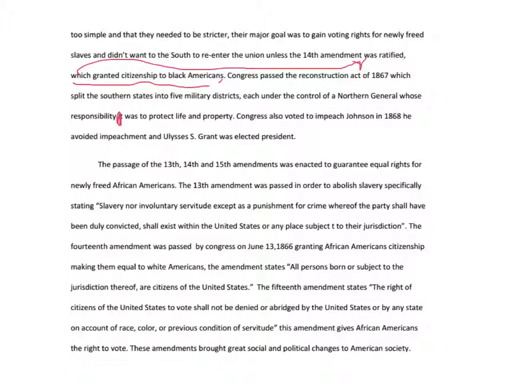Congress also voted to impeach Johnson in 1868. He avoided impeachment. So here we have two complete sentences. Again, here's a group of words that's complete: Congress voted to impeach Johnson. And then another group starting here: he avoided impeachment. And there's nothing in the middle to join them.